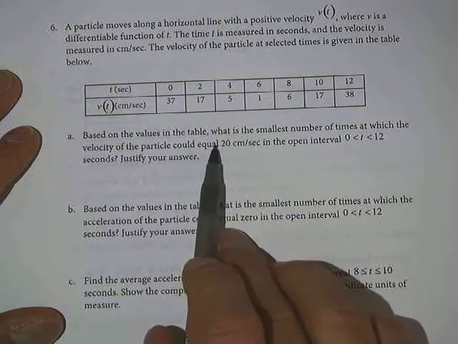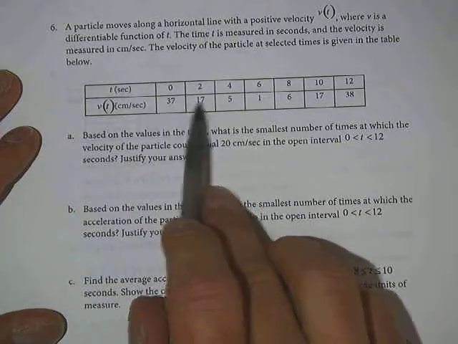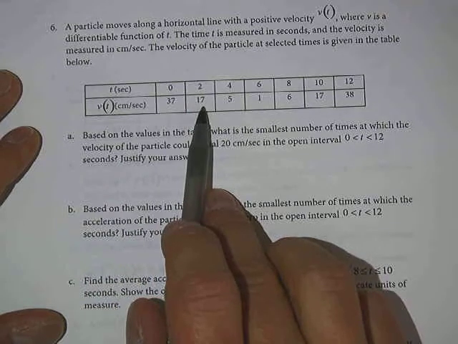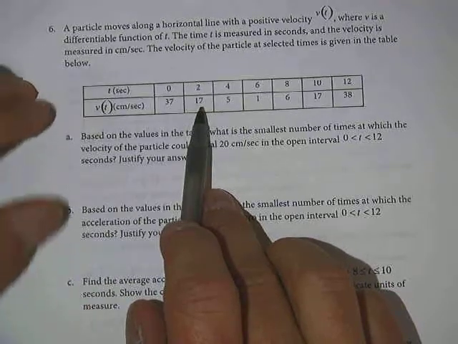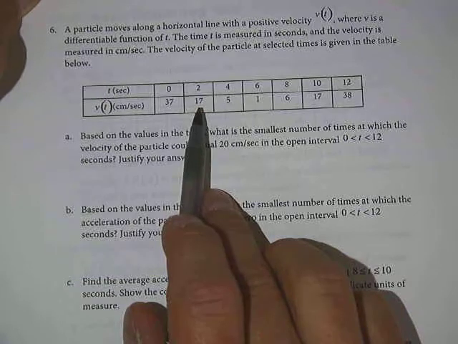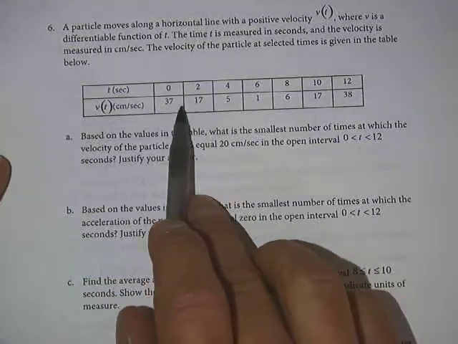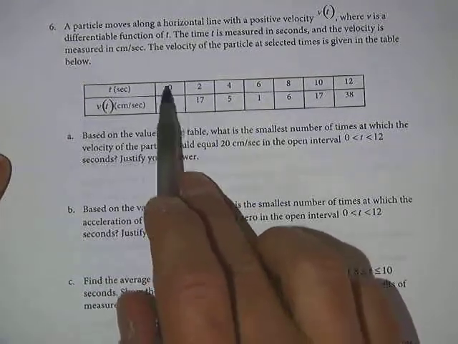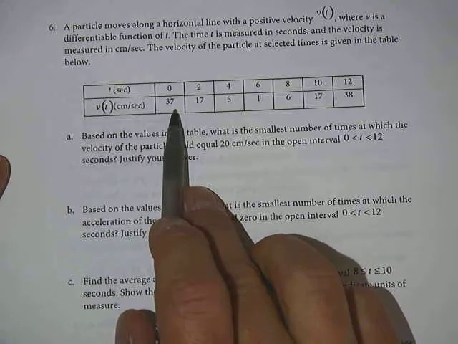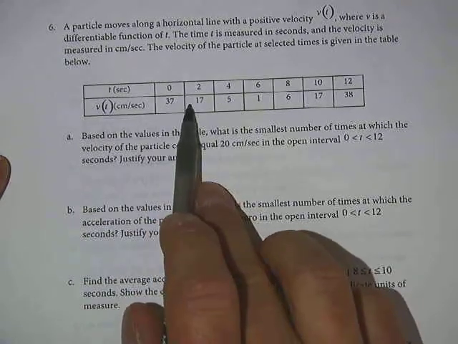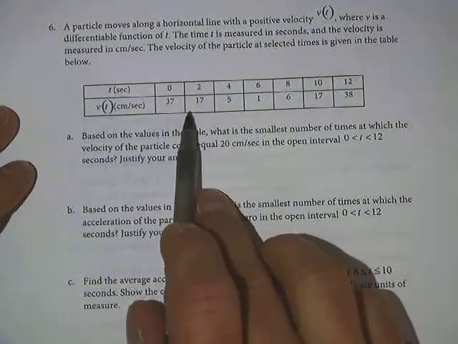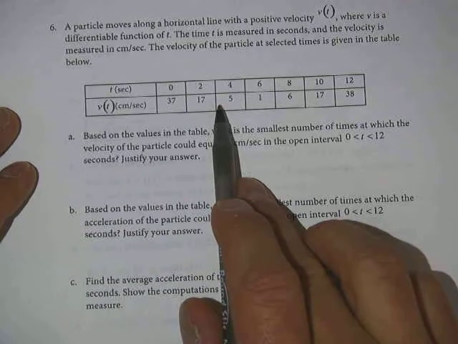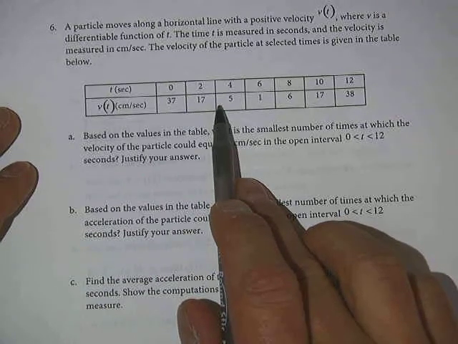Jeff? For part A, it says 150 equals 20. Is that because it only passes 20 twice? Keeping in mind that this is a differentiable function, and differentiability implies continuity, which is important here because if we're going to invoke the intermediate value theorem, which is what they're asking us for here, we need to have continuity. Since it's differentiable, it's continuous. So it says based on the values of the table, what's the smallest number of times at which the particle's velocity could equal 20?